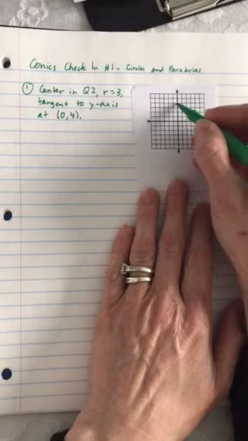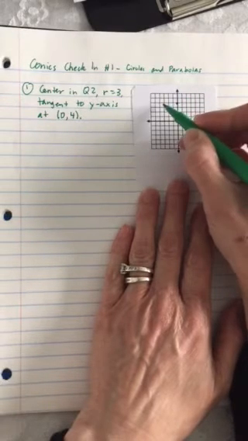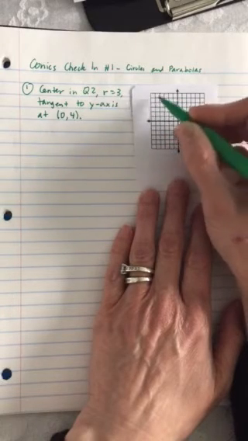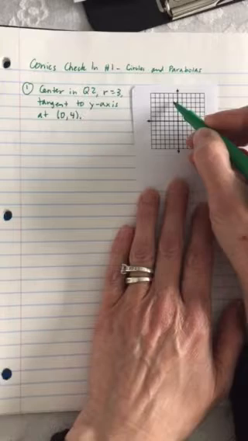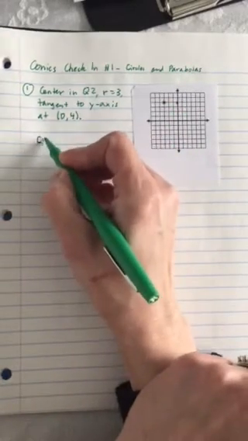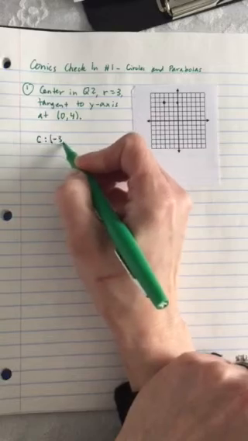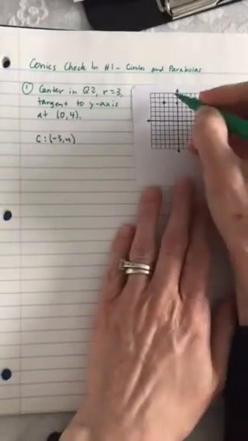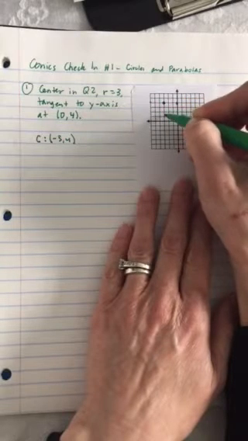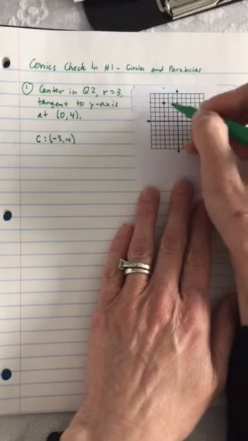1, 2, 3, 4. So the center is somewhere here in the second quadrant, and the radius is 3, and it's tangent to the y-axis here. So it must be doing this. So if the radius is 3, I'm going to go 1, 2, 3 units right here. So my center is going to be (-3, 4). And then it's going to go out 3 units in every direction. 1, 2, 3.